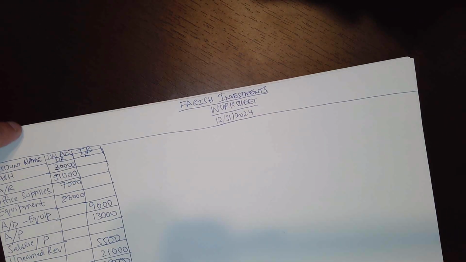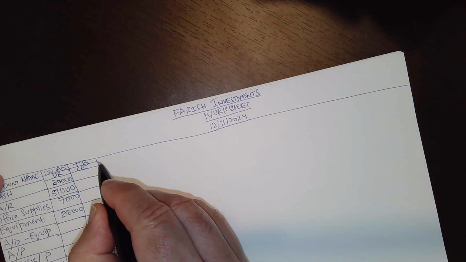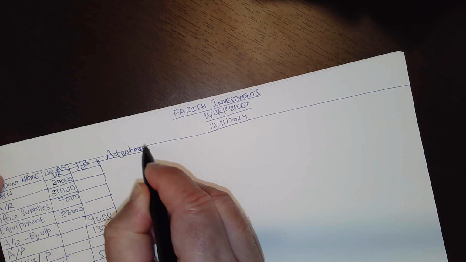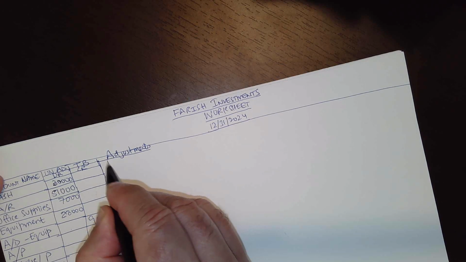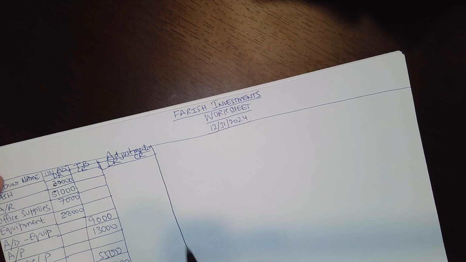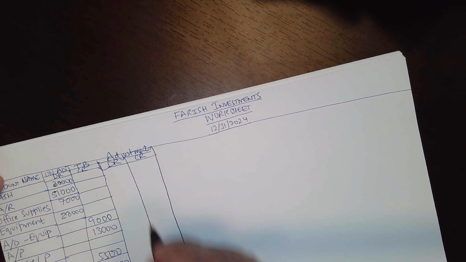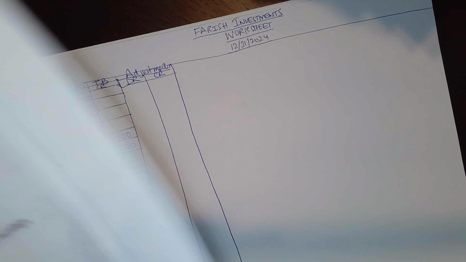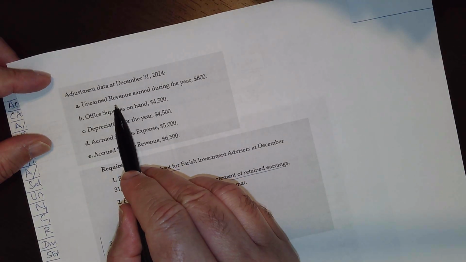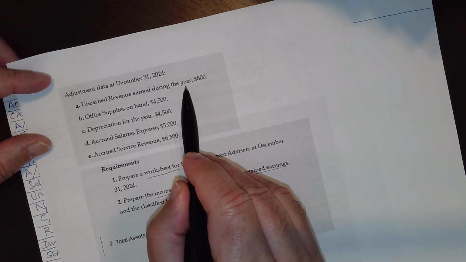Correct. Now we are going to see what are our adjustments. So over here we're going to divide this into adjustments, and we will make a column debit and credit here. So this is our adjustments going to be, and this is our debit and credit. All right, so we will start with the first one. So here in this question, it says unearned revenue earned during the year $800.